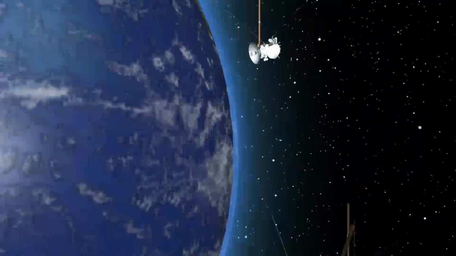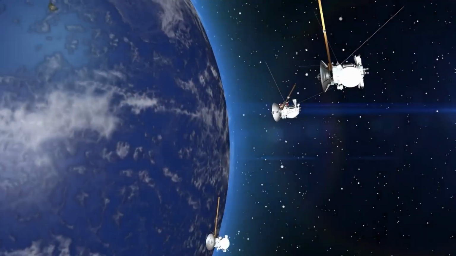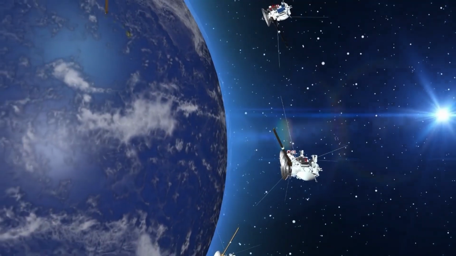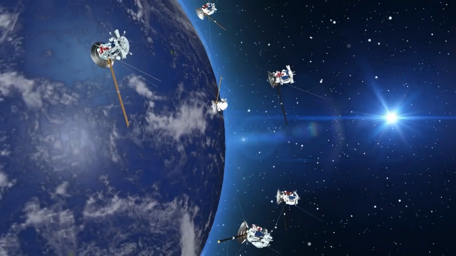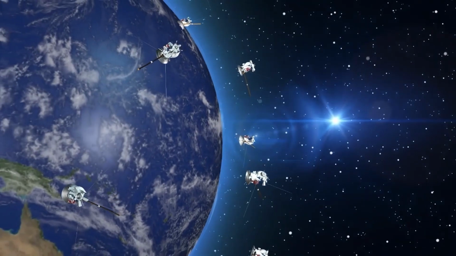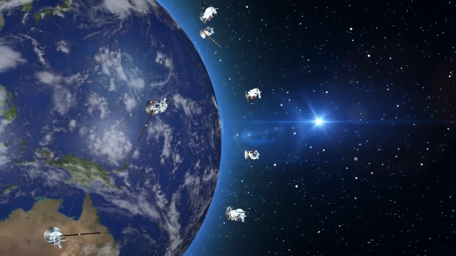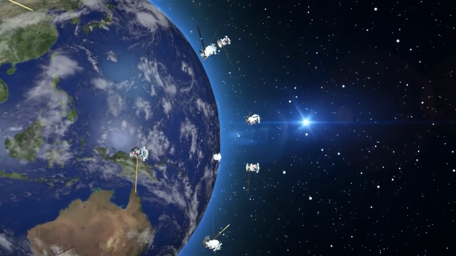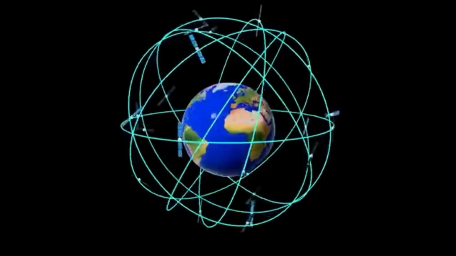Now, we enter the world of satellites. GPS, Global Positioning System, allows us to measure coordinates anywhere on Earth without needing to see the point directly. But how does it work? How GPS works? It is the power of 24 satellites.